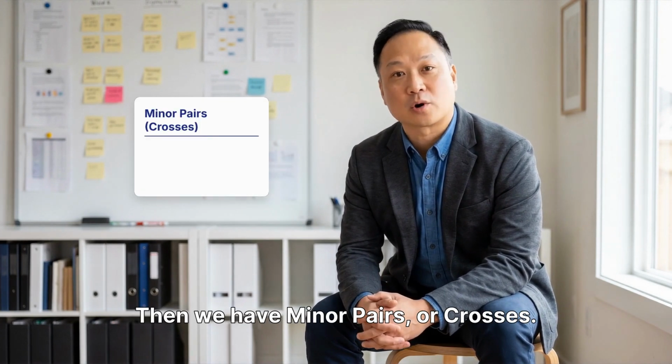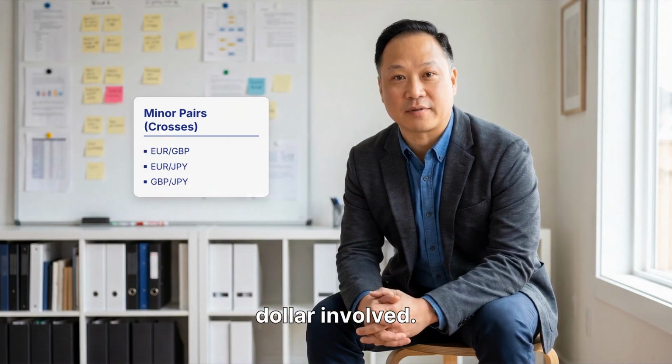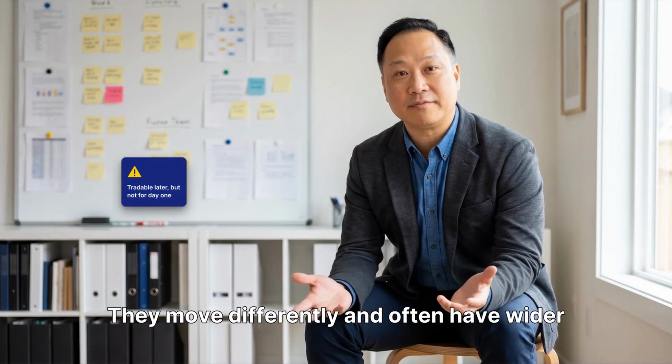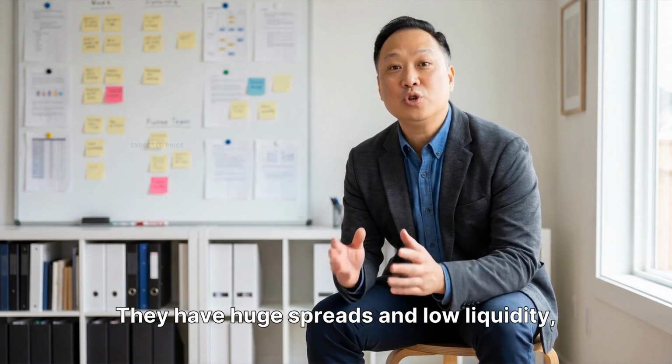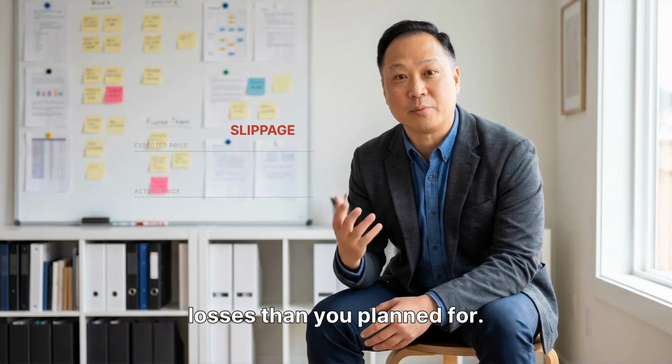Then we have minor pairs or crosses. These are major currencies paired together without the US dollar involved. They can be tradable later, but as a beginner, don't start here. They move differently and often have wider spreads. Exotic pairs include emerging currencies. These are the danger zone for beginners. You should avoid them for now. They have huge spreads and low liquidity, meaning price can jump and cause bigger losses than you planned for.